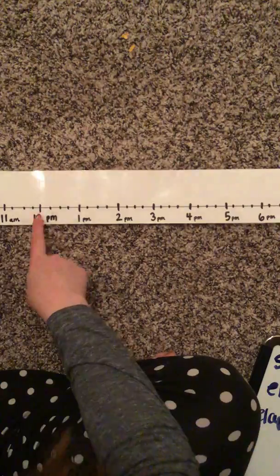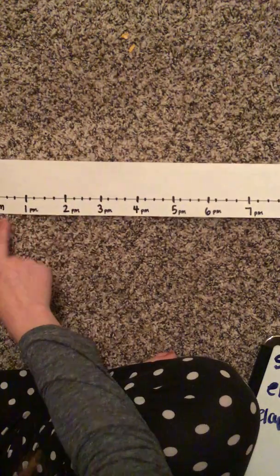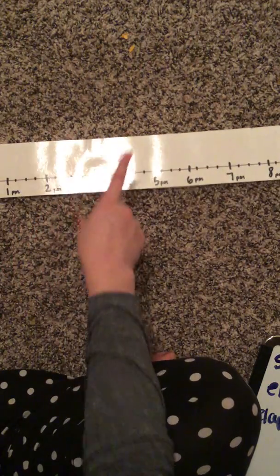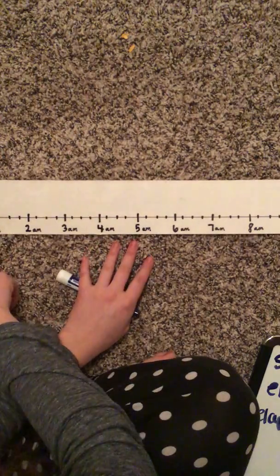Okay, and it always stops at 12. So it doesn't go 12, 13, 14, 15, right? It's 12, 1, 2, 3, 4, and so on. And then here I got 11, and then it goes back to 12.